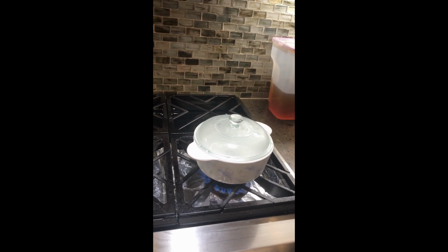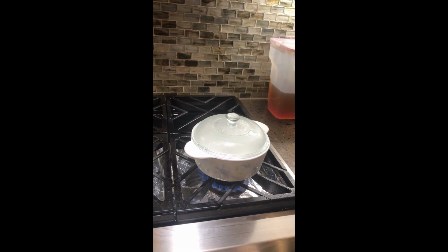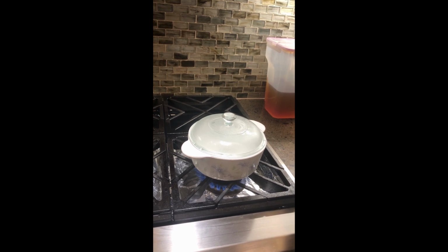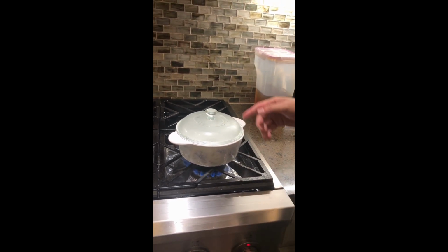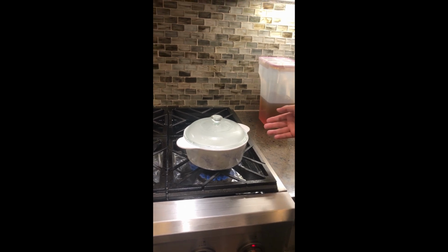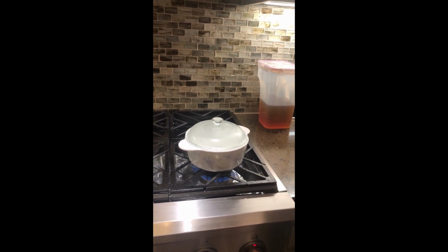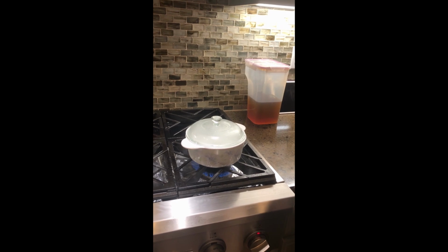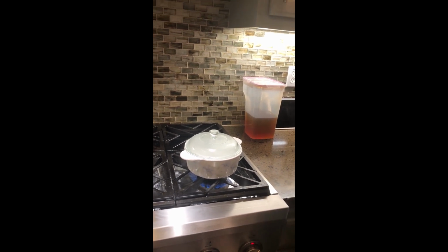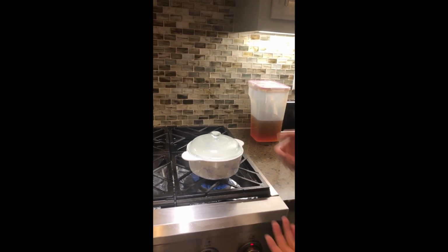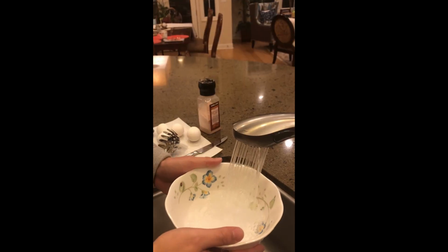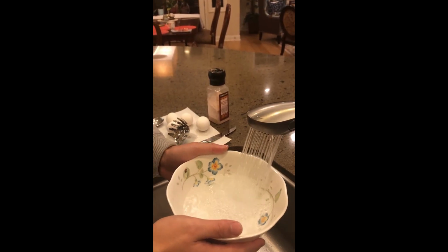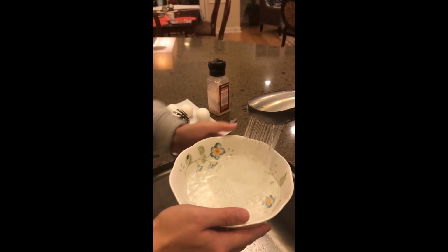So the lid will help the water boil faster and cook the eggs faster because it traps the vapor inside the pot, so that will effectively increase the pressure inside the system, which will also increase the temperature of the system. Therefore, the water will boil faster as well as the eggs will cook faster. With water enough to completely submerge the eggs.